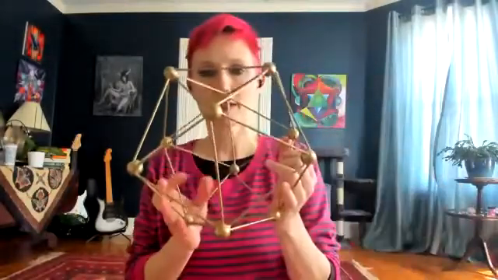This is a class where we're going to learn about the dynamics of movement in space, or how we can move in space. And when I'm talking about space, I mean like geometric space. We're going to go really basic, and we're going to start with just playing in the vertical dimension. So the vertical dimension is up and down.